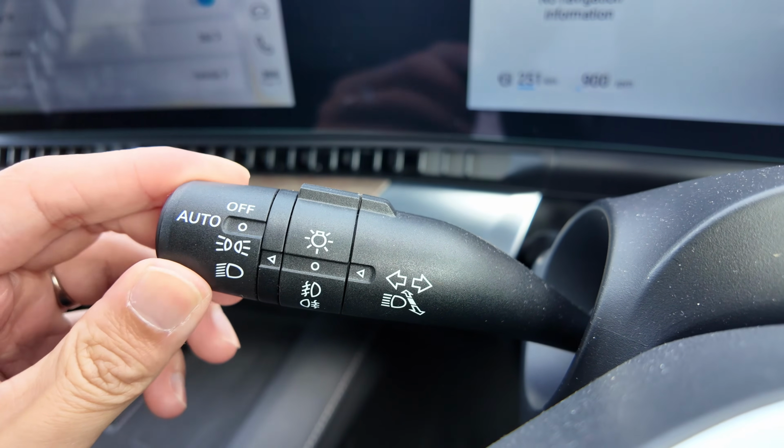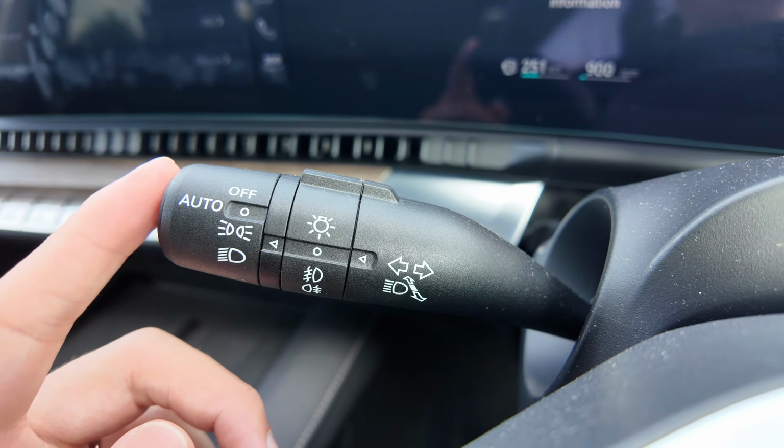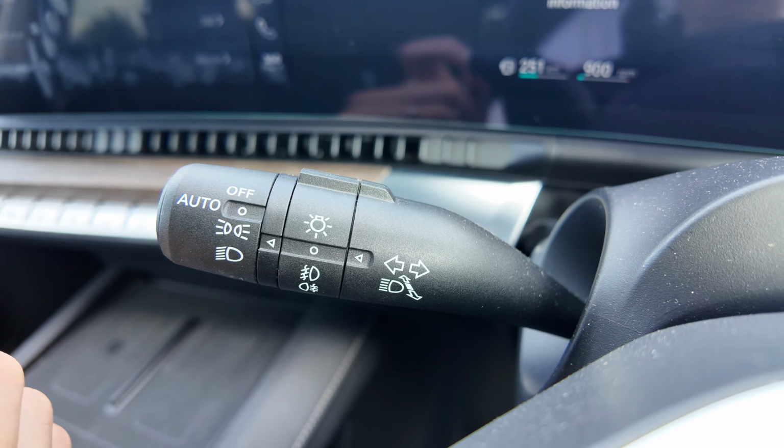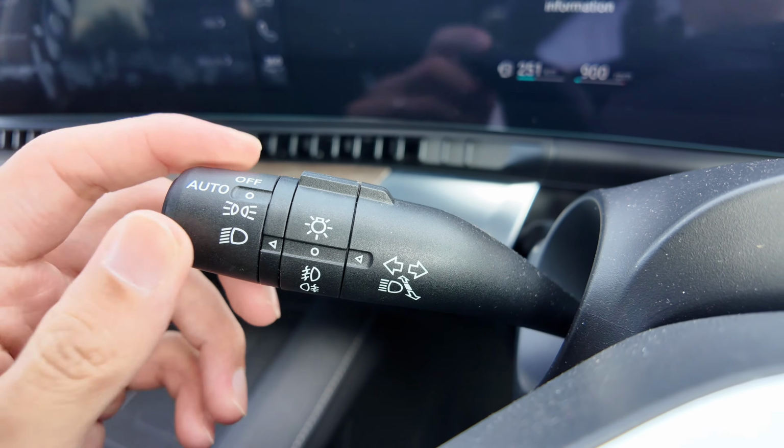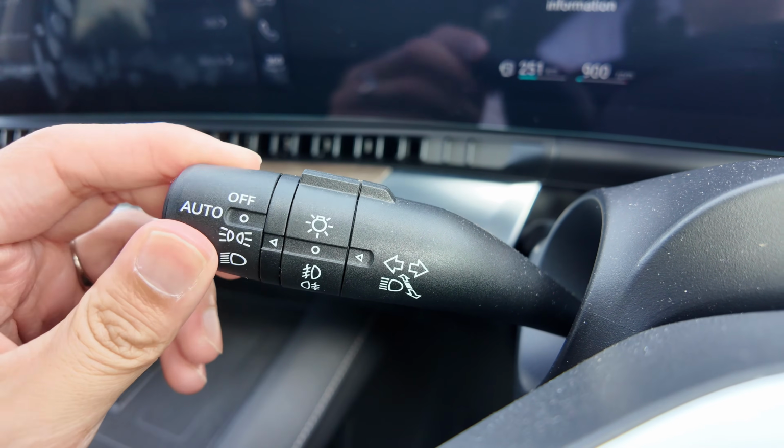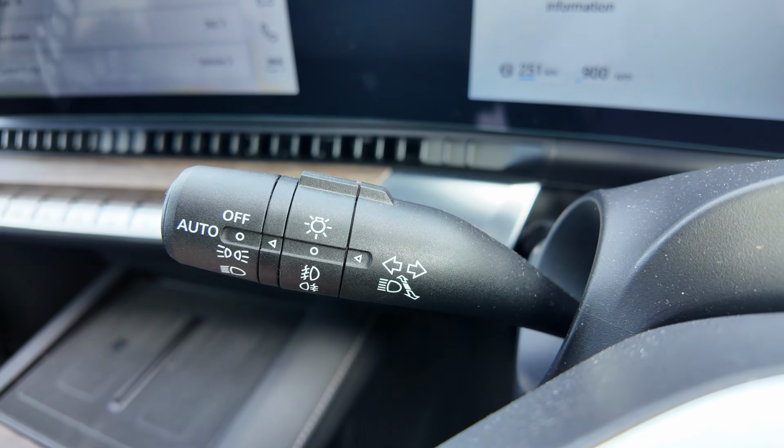Now next one, this is your sort of parking lights. That means LED daytime running and also the rear tail lights are now on. This is your low beam lights. Otherwise, automatic is the way.